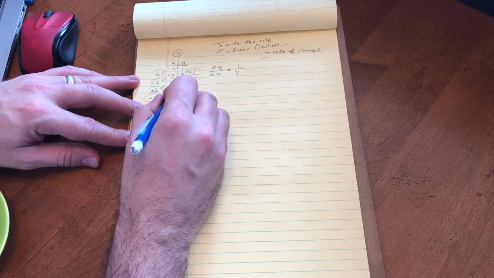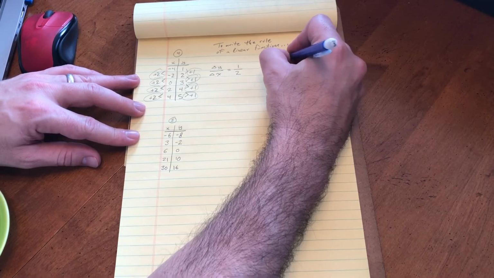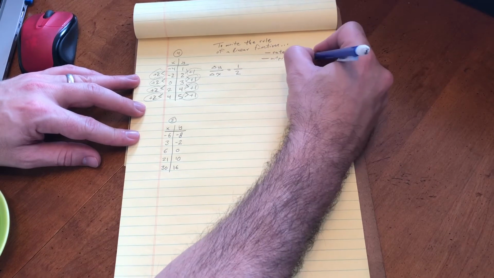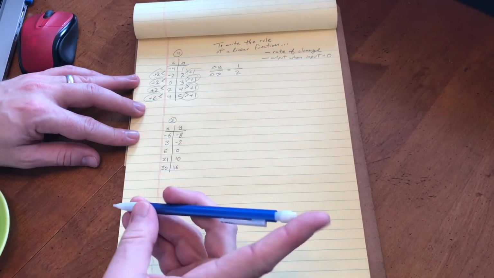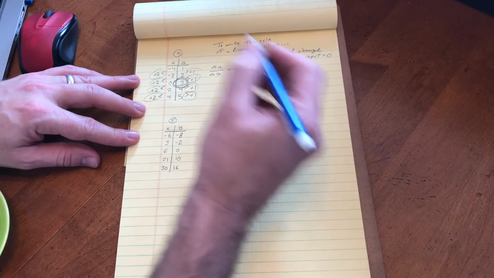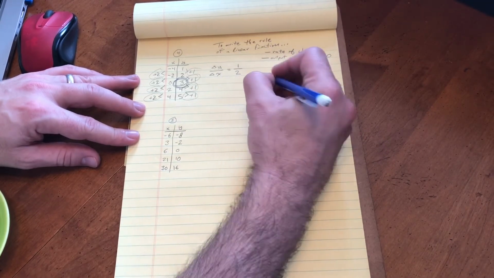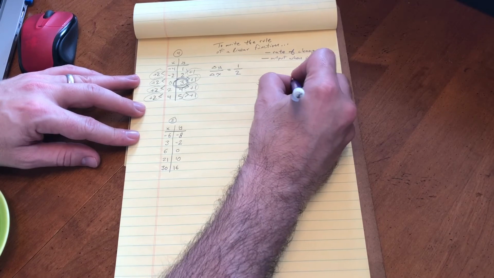What output value does it correspond to? What is the output when input equals 0? Now I happen to know it: 3. So I happen to know that the equation of this line is y equals 1/2 x plus 3.